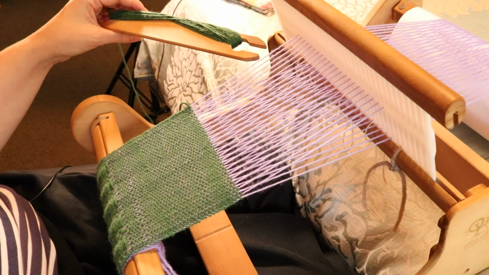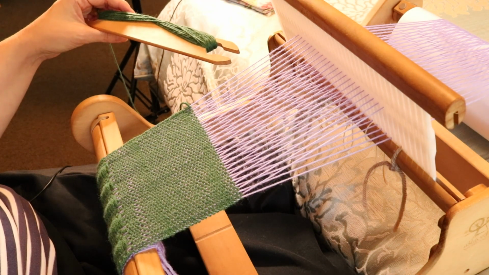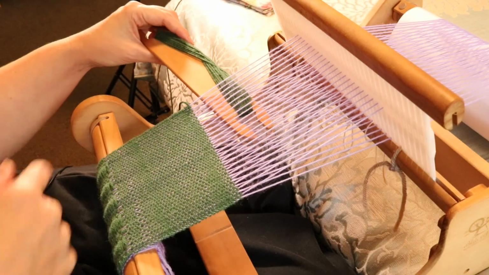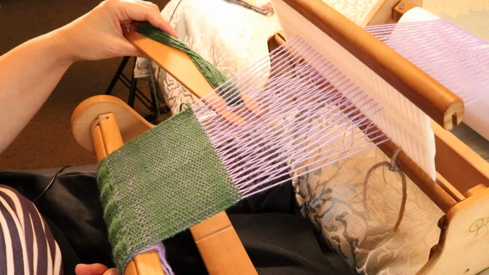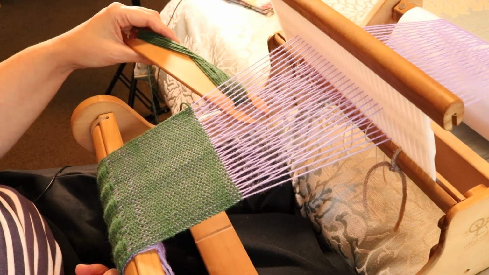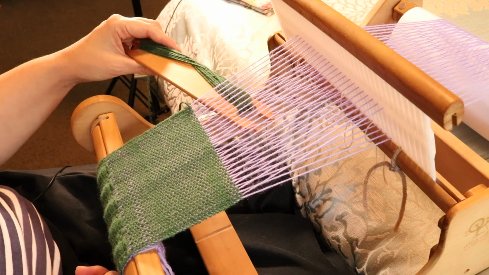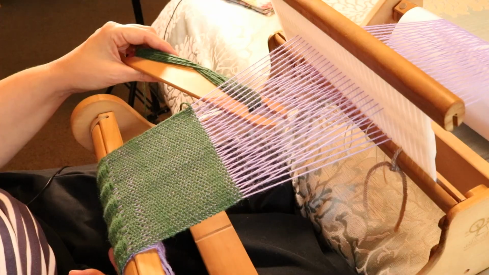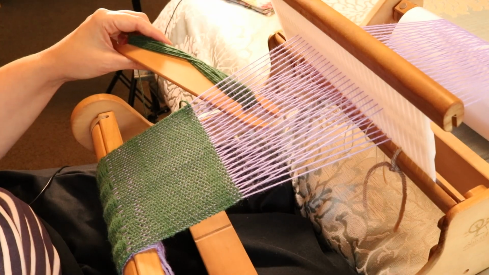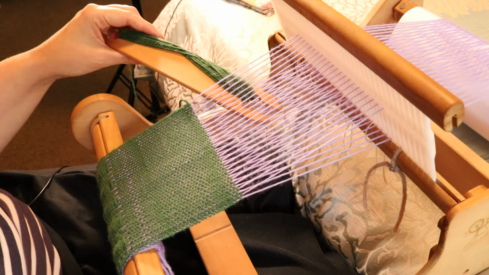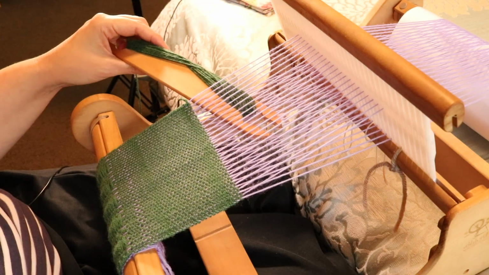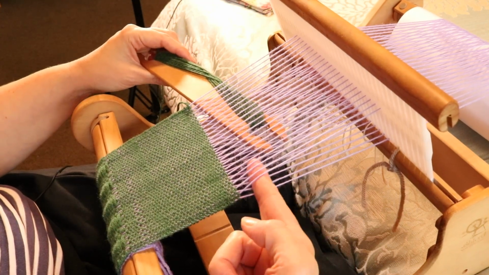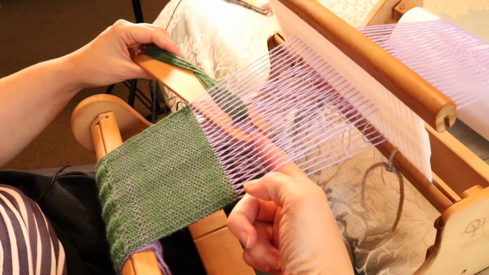So let's say that you're bringing your shuttle into the shed and you're just going down here, near the fell line. That's much more likely that you're going to snag or skip a thread. Snagging a thread's not ideal either, because you'll probably end up with stretched or snapped threads. But this will definitely make it more difficult for you to avoid having floats, because you're down here very close to the fell where there's a very, very small space. The shed is not very big there.